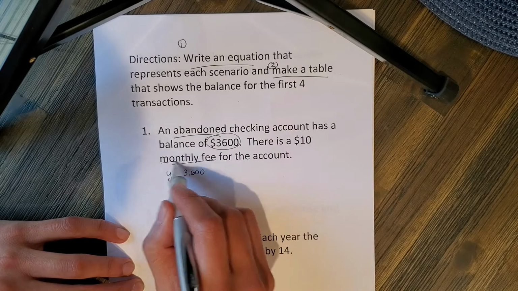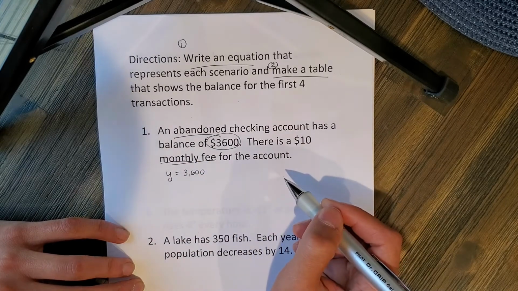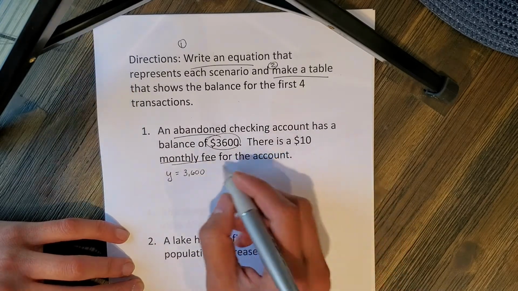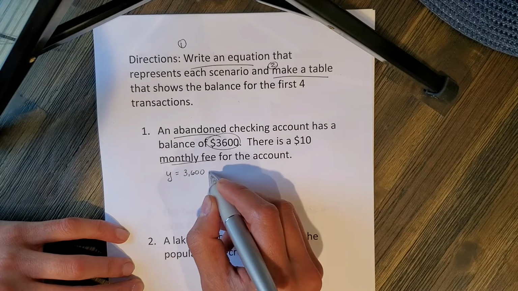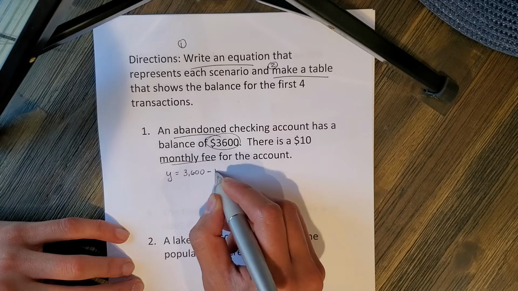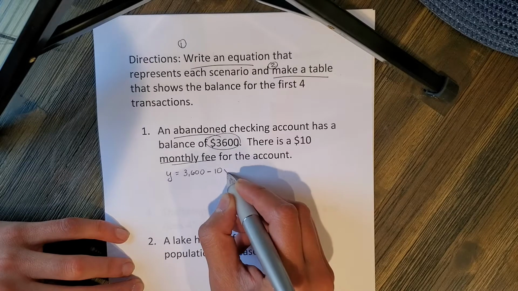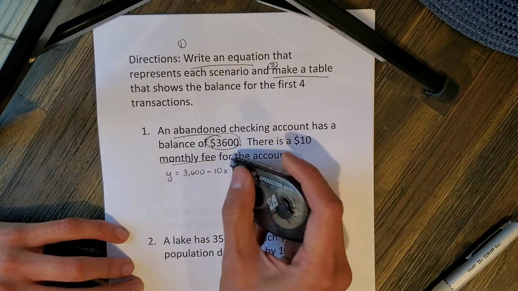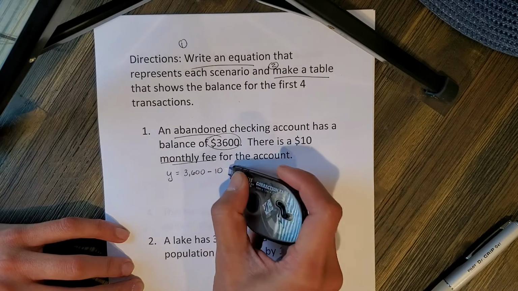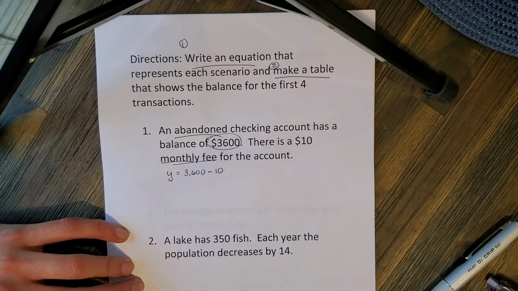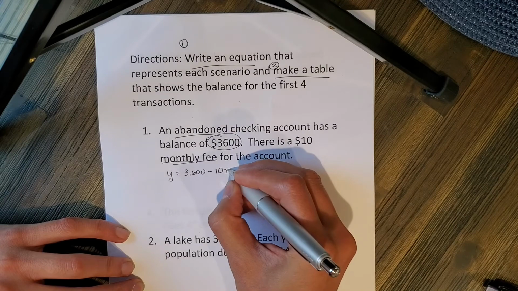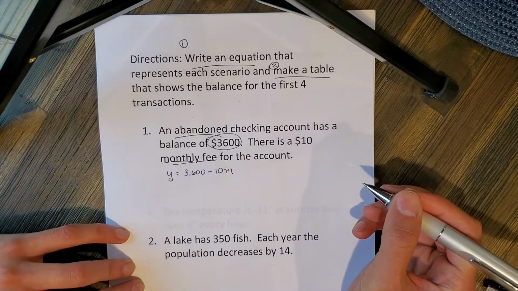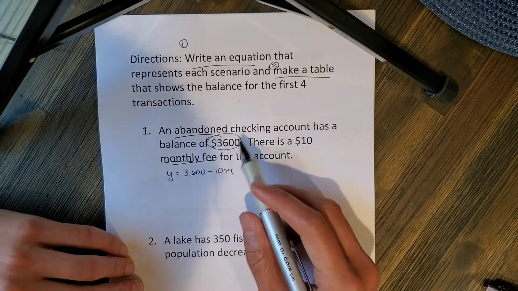How often? Every month. It's a monthly fee, okay? And so we're going to go ahead and do what? We're going to subtract $10 each month, okay? Now I can go ahead and change this to a letter M here, just so that it could represent month, okay? So 10M. So that's my equation for this scenario.